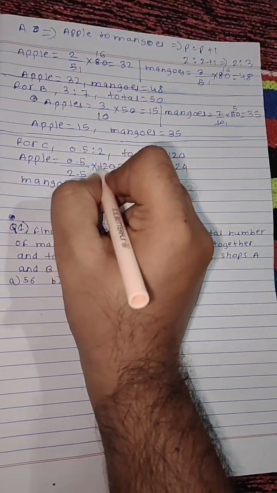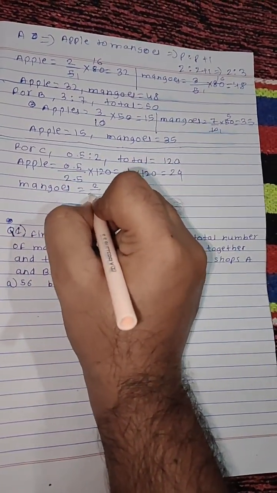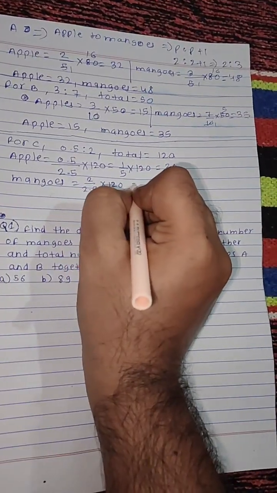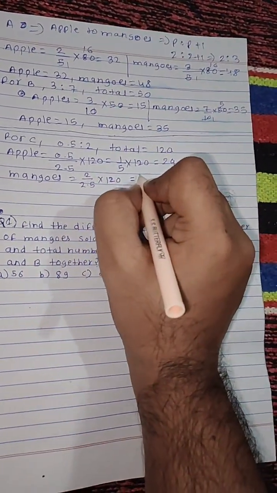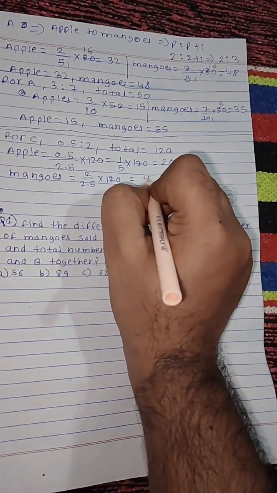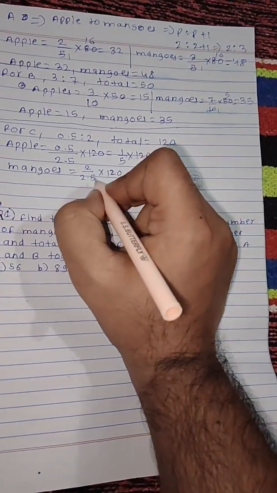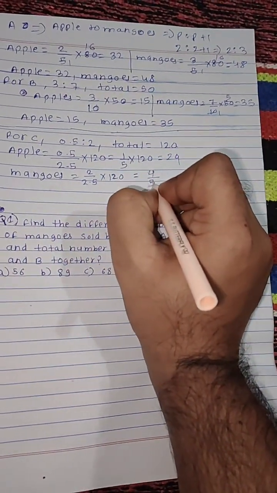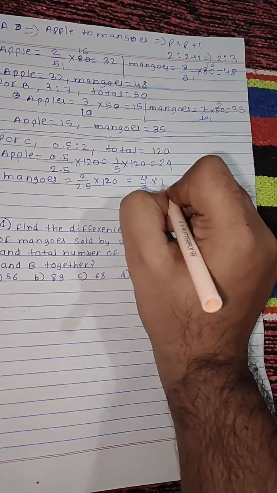For mangoes for C, it is 2 by 2.5 into 120. We can multiply and divide by 2, so we can write it as 4 by 5 into 120.